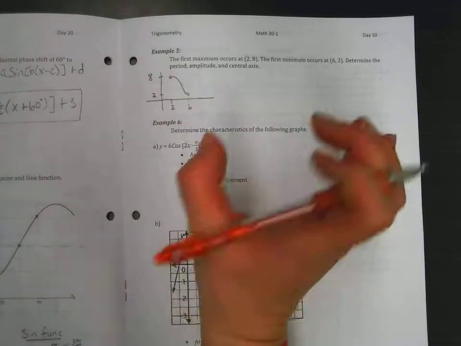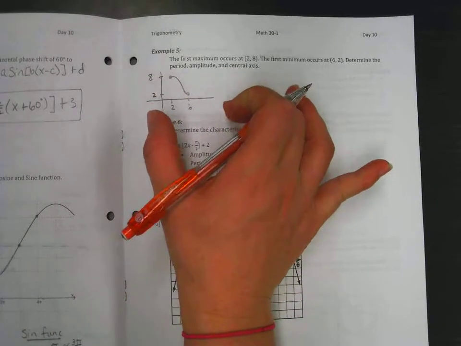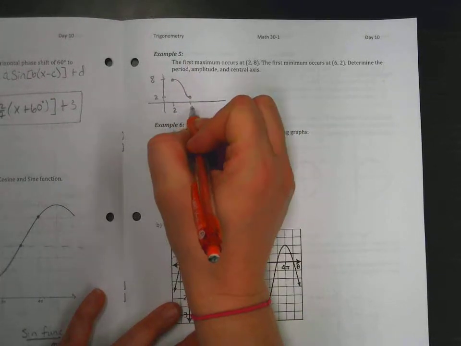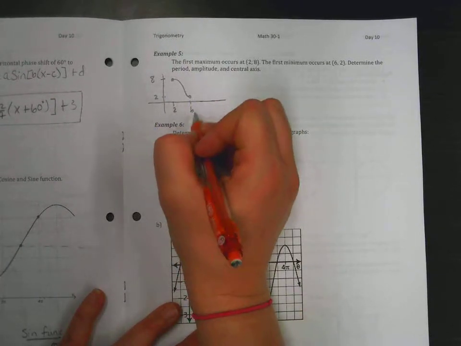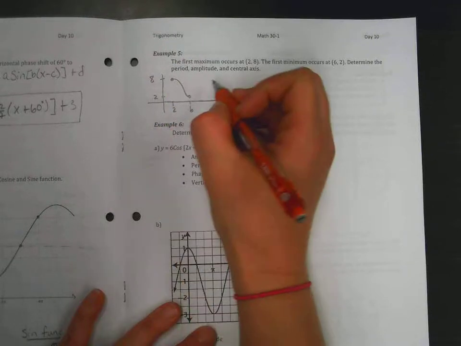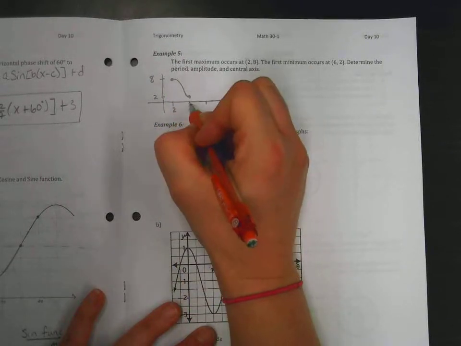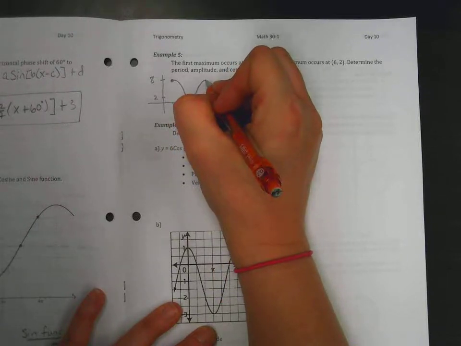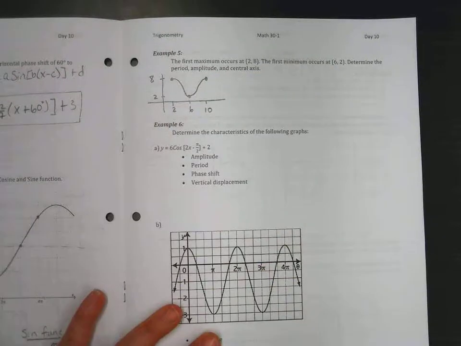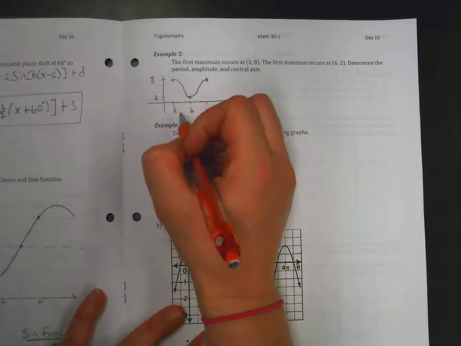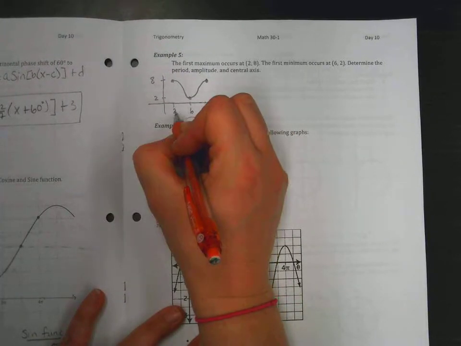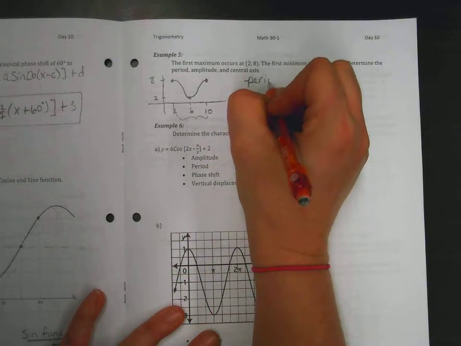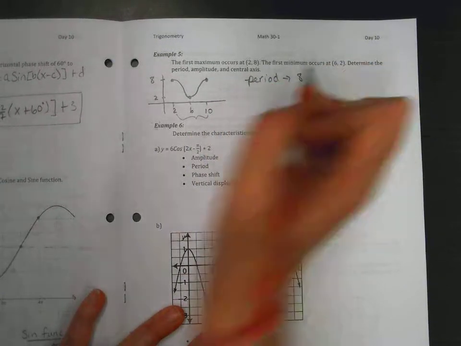Right? Determine the period, amplitude, and central axis. Well, technically the period represents the horizontal distance that it takes to complete one rotation. So if it took 4 units to complete half a rotation, then it's going to take another 4 units to complete the full rotation. So this entire span from 2 to 10 would be 8. So the period of my function would be 8.